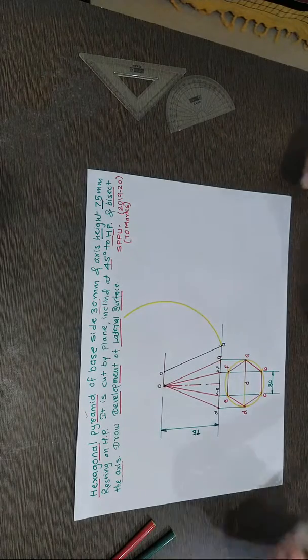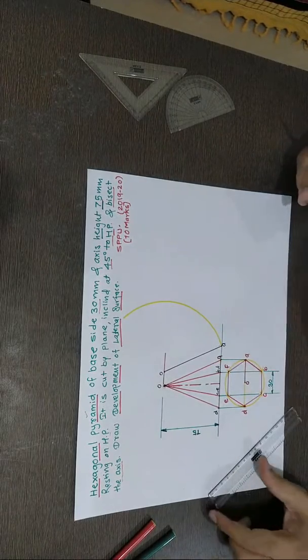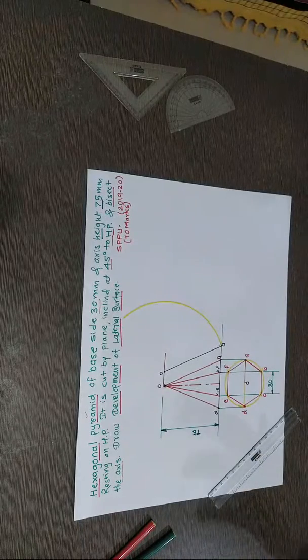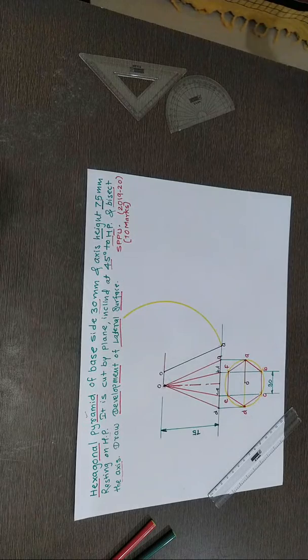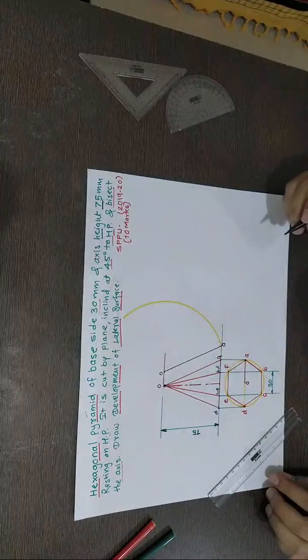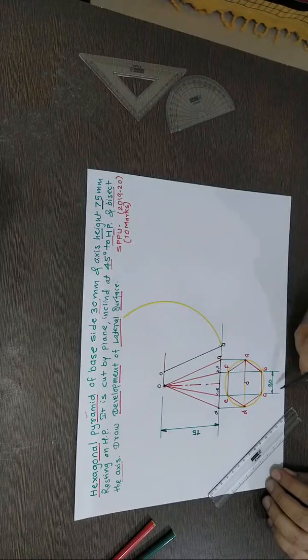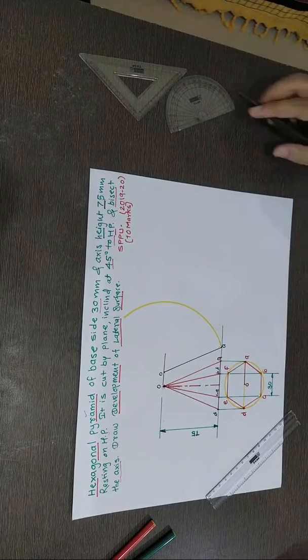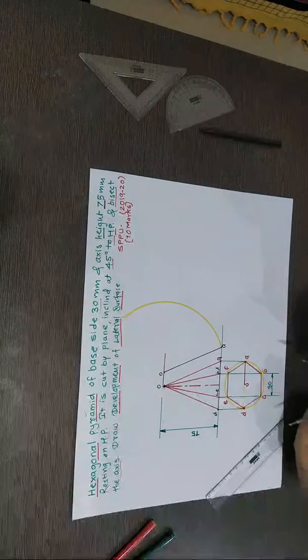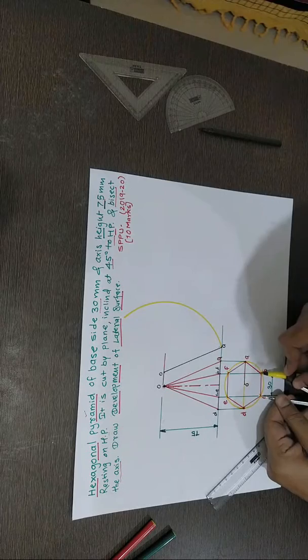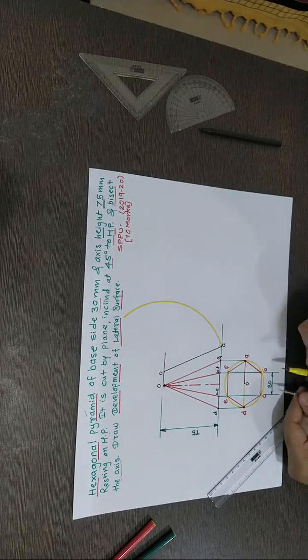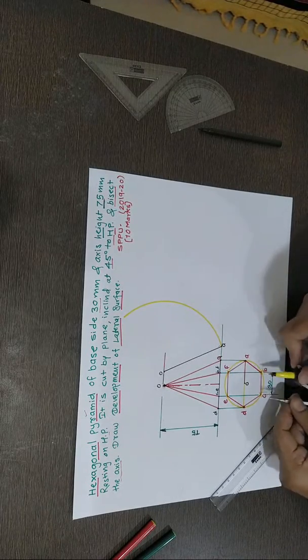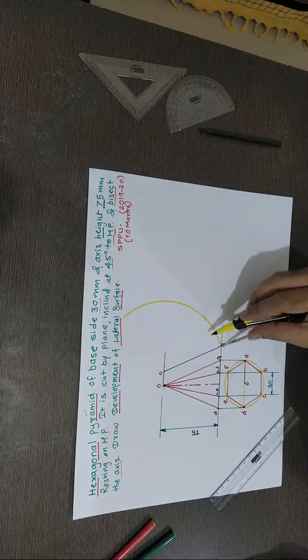Right? Because we need to draw the development of a pyramid. If you have any doubt in this, just watch the previous lecture to understand how to draw the development of a pyramid. Okay, now the side of the hexagonal pyramid is 30 mm. So take 30 mm distance in the compass. Now with this 30 mm in the compass, from this A mark this 30.